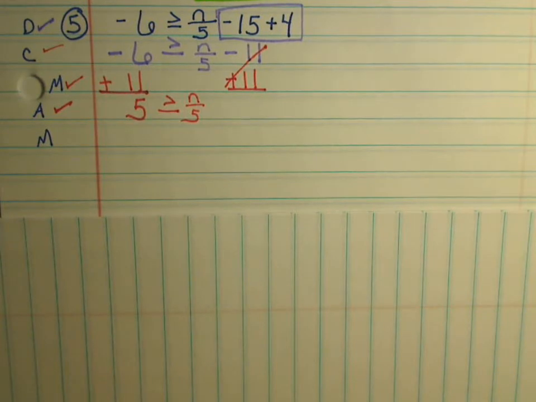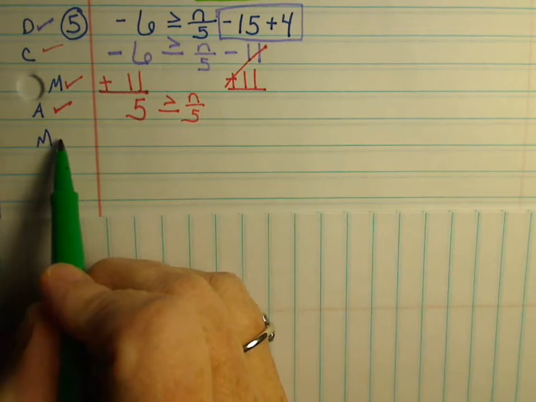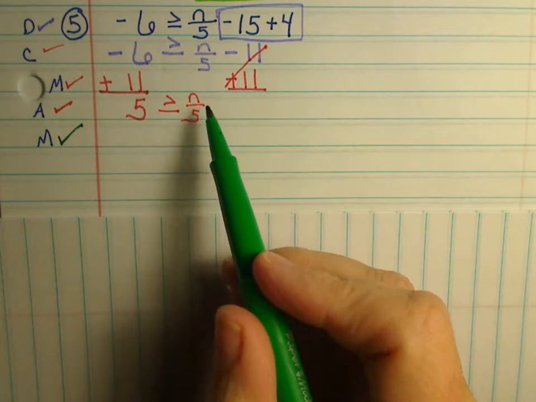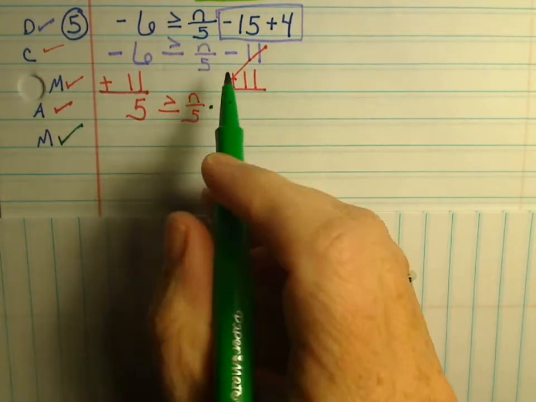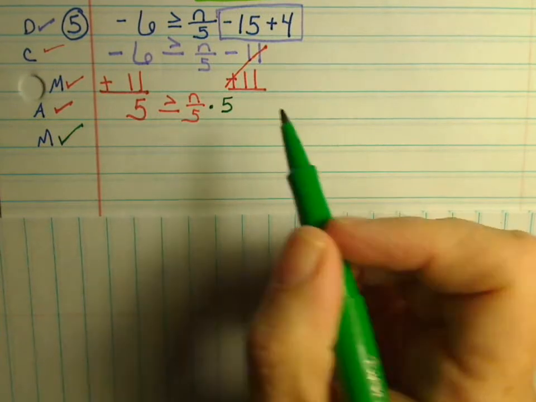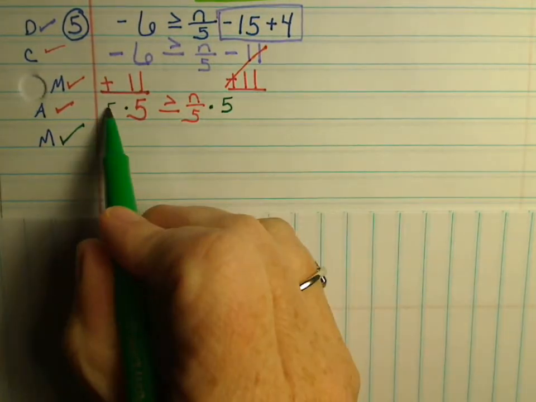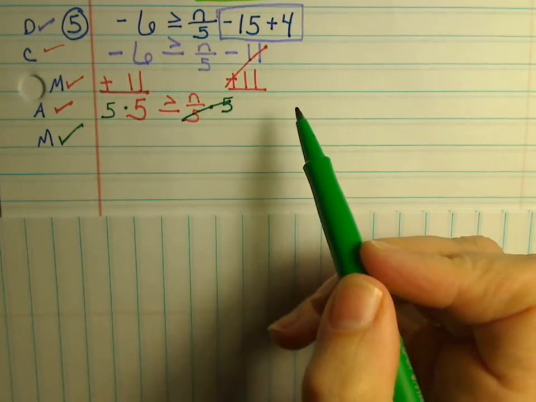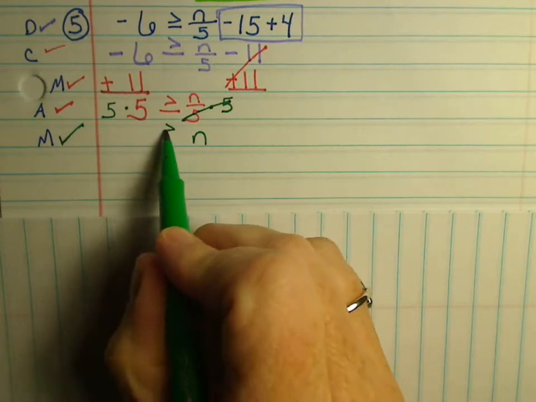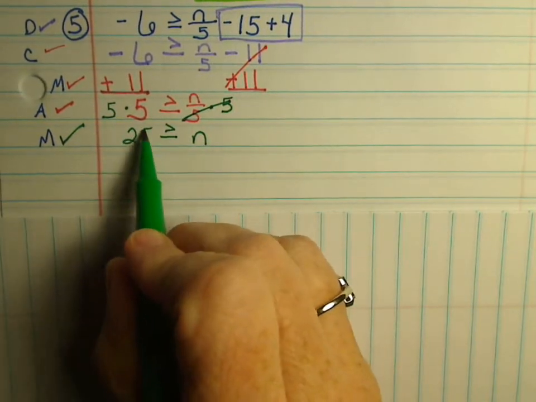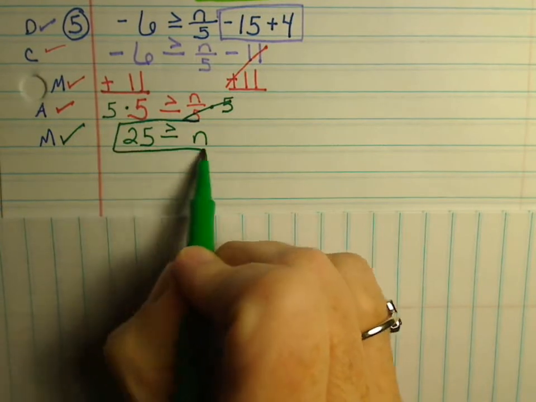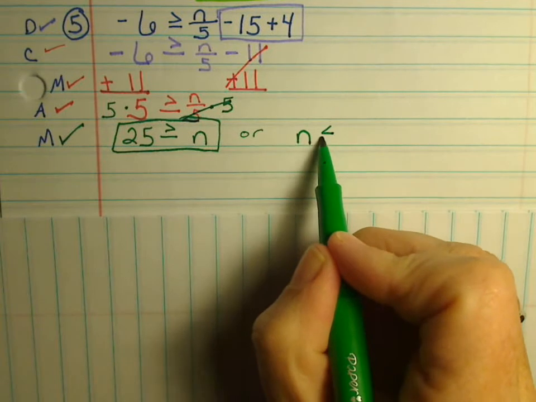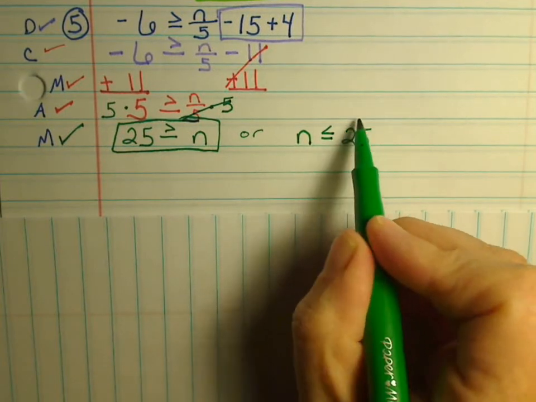So now for my final step, I want to do the inverse of multiplication or division. This is division, so the inverse is going to be to multiply. So I'm going to multiply this side by 5. And if I multiply that side by 5, I have to multiply that side by 5. Those cancel, and I just have an n. And then 5 times 5 is 25. I would take that answer, or you could flip it over, put the n first, reverse the inequality, and then put the 25.